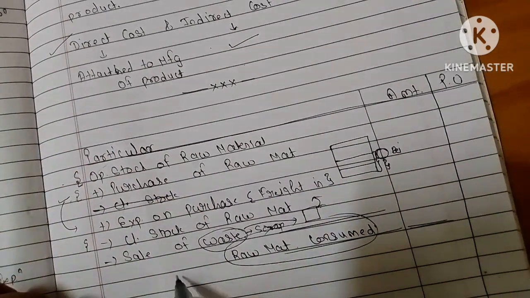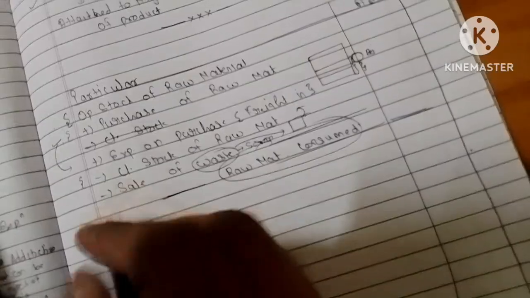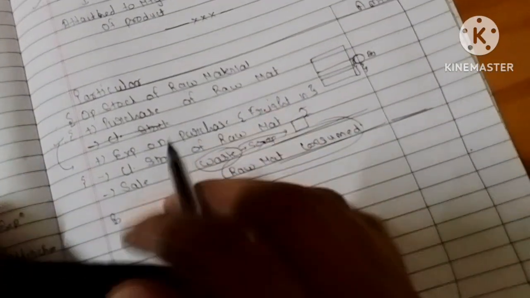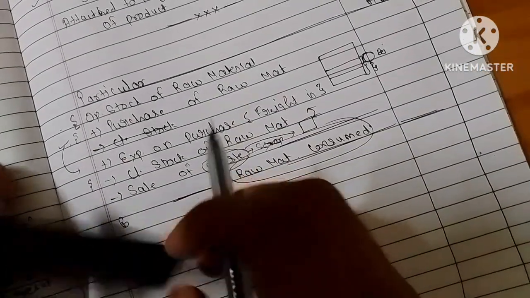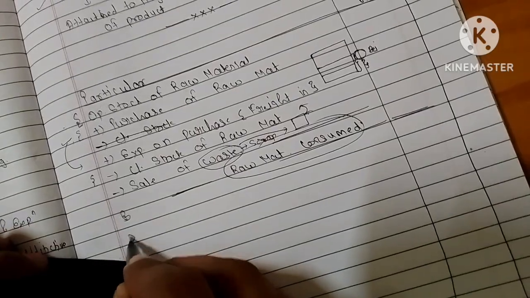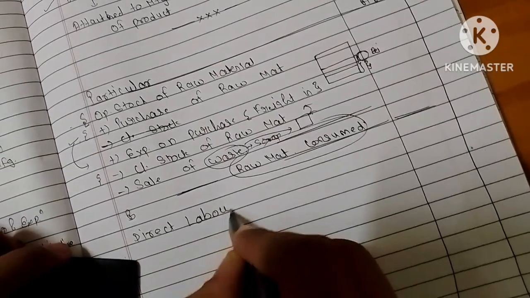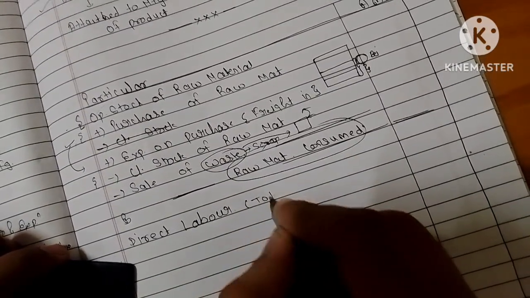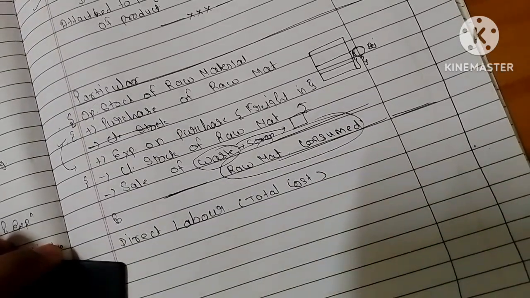Okay, so we have completed till this. Till now we have bought the raw material. For conversion of liquid to this rubber, we need labor who can directly work on this thing. So we will need direct labor. The cost will be included in the cost sheet of the production of the product.